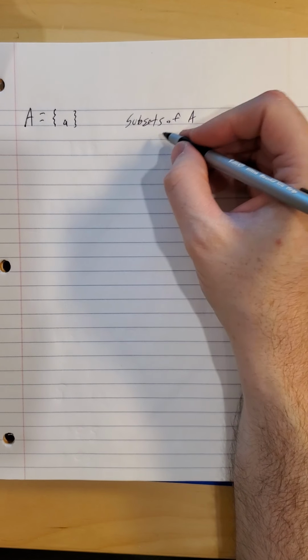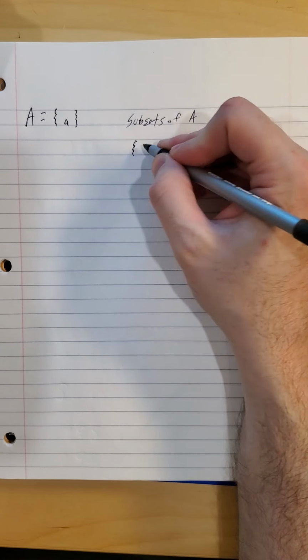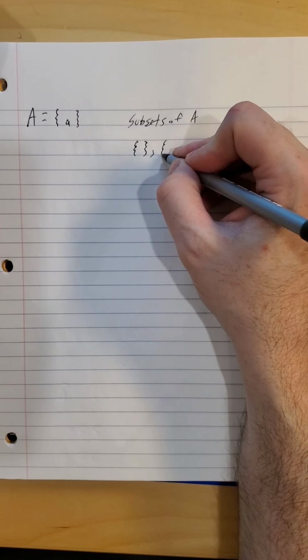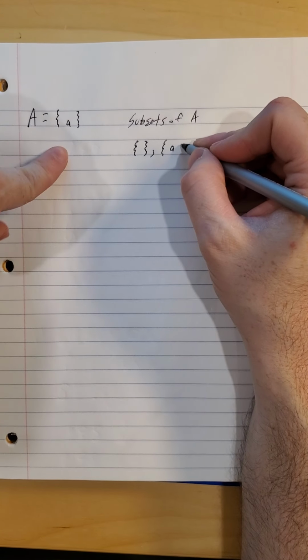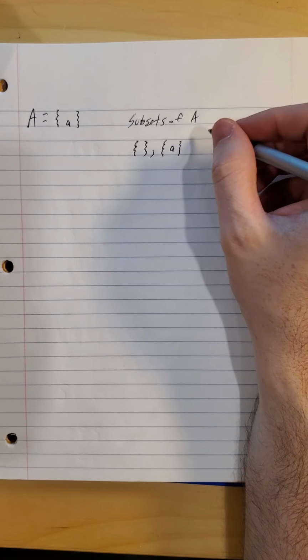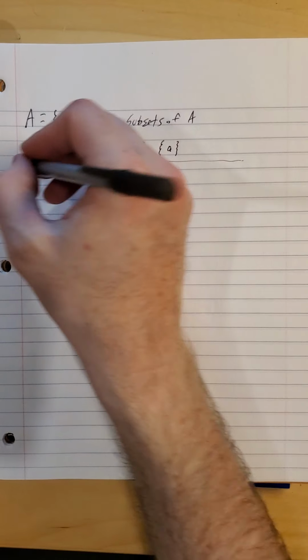So some subsets of A. We've said that the empty set will always be a subset. I could have one that just has element a. And really that's it. There's only those two possibilities.